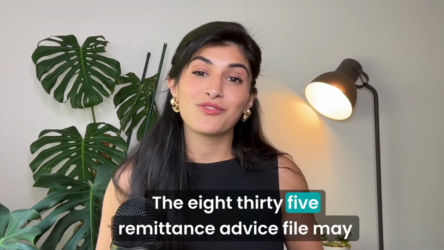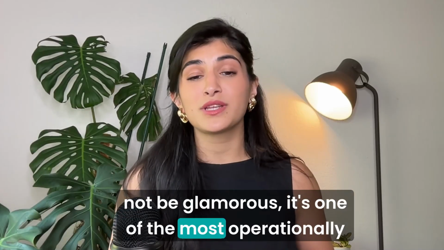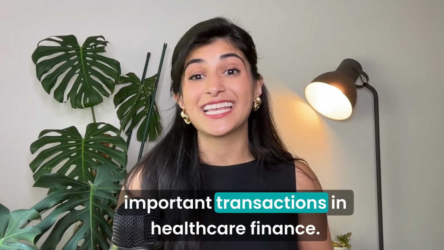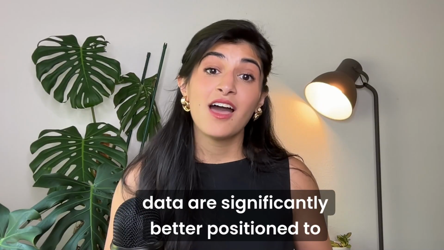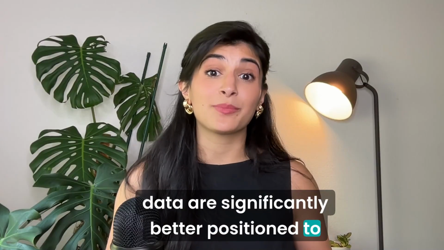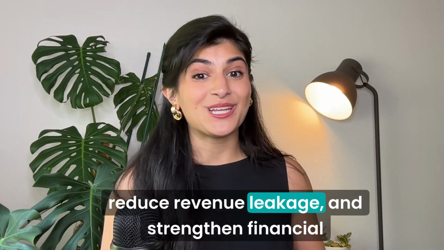The 835 Remittance Advice file may not be glamorous. It's one of the most operationally important transactions in healthcare finance. Organizations that understand the remittance data are significantly better positioned to protect margin, improve reimbursement integrity, reduce revenue leakage, and strengthen financial sustainability.